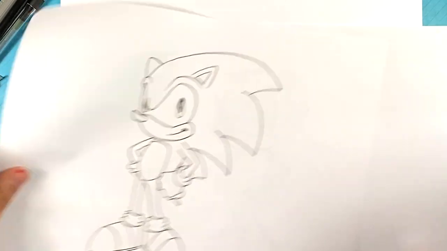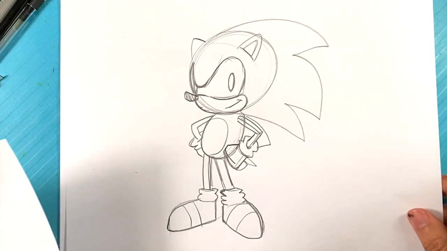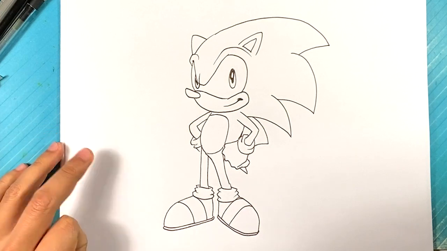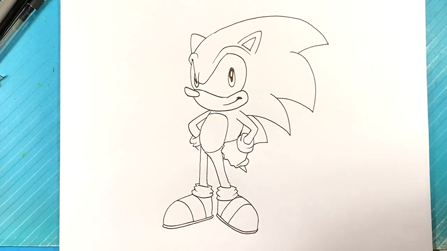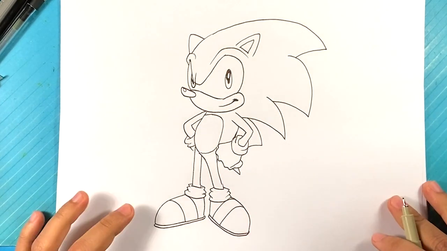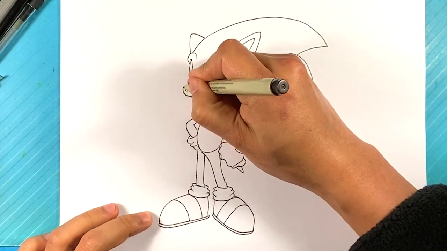So let's take a quick look at these real quick. See, this is the shape underneath. And this is the finish. Right? That's what you can do. Like, let me just fill in the nose here. Put a circle there for a highlight, then fill that in.